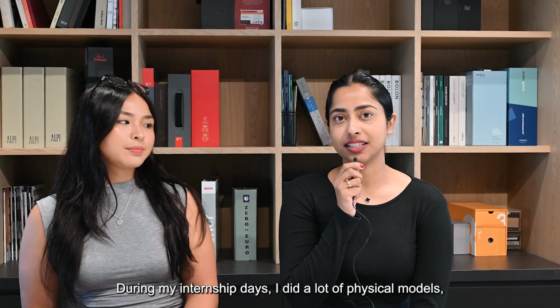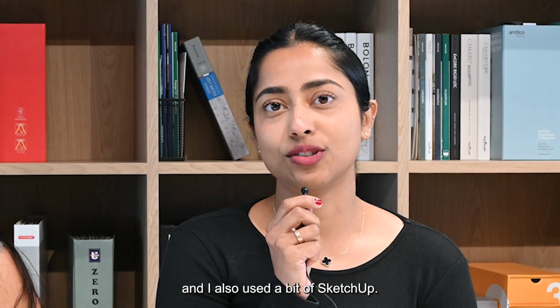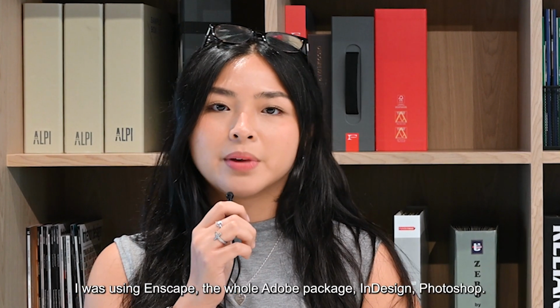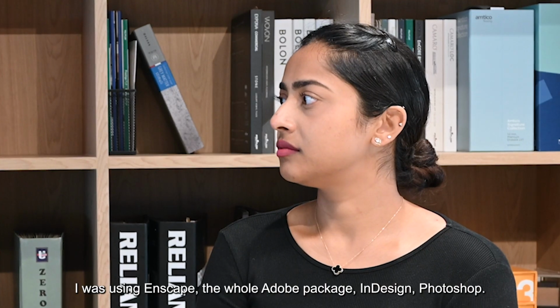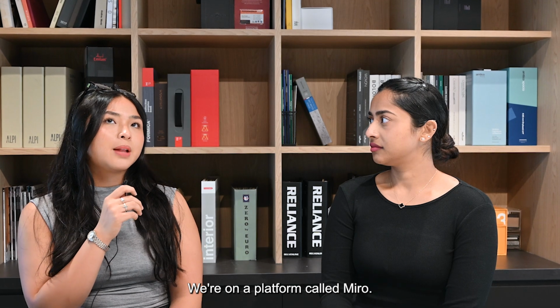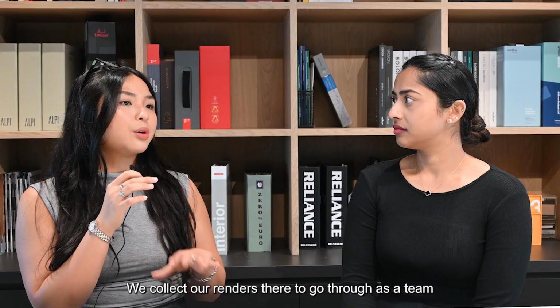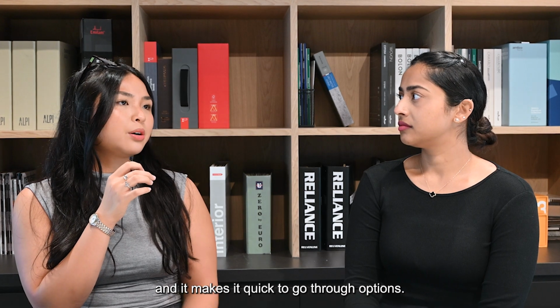During my internship days, I did a lot of physical models, and I also used a bit of SketchUp. I was using SketchUp, I was using Enscape, the whole Adobe package, InDesign, Photoshop. We're on a platform called Miro. We collect our renders there to go through as a team, and it makes it quick to go through options.